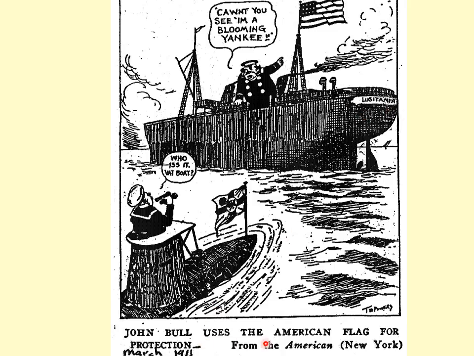And he is using the American flag for protection against the U-boats. And this is a U-boat right here. This is a German man, and he is in his submarine. Here's his flag, and we know he's German because of the way the artist depicts him. He says, "Who is it? What boat?" If you have that V instead of a W, that means he's trying to talk German. So he's talking American here, German here.